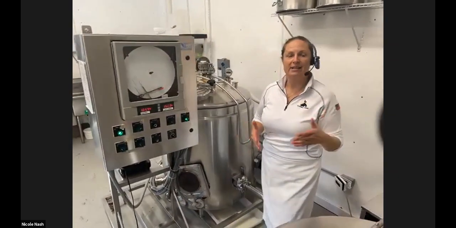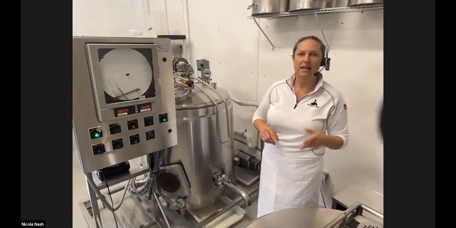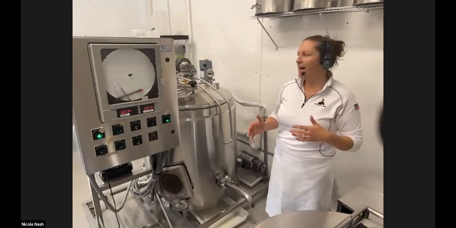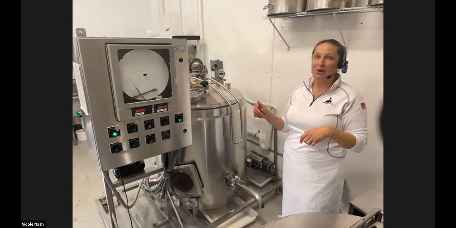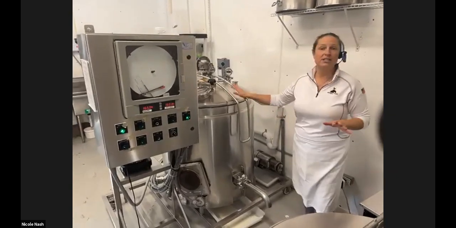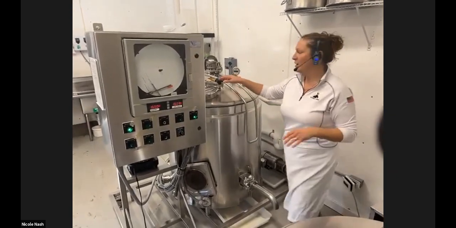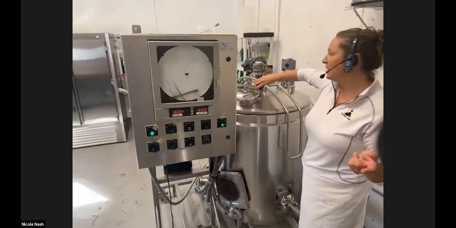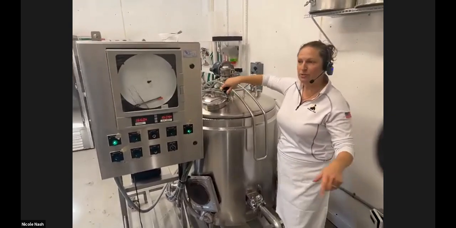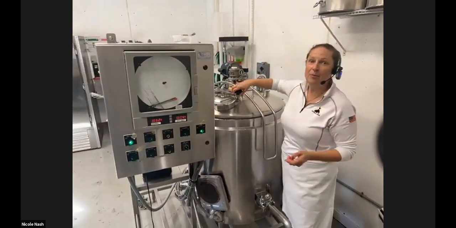Then they can break it down into 1%, 2%, fat-free. And then they can make cream, so like ice cream and butter. But here we're just pasteurizing up to 145 degrees. That way we can make cheese, yogurt. We can also put it into the cooling tank, which I'll show you after, to bottle our milk.